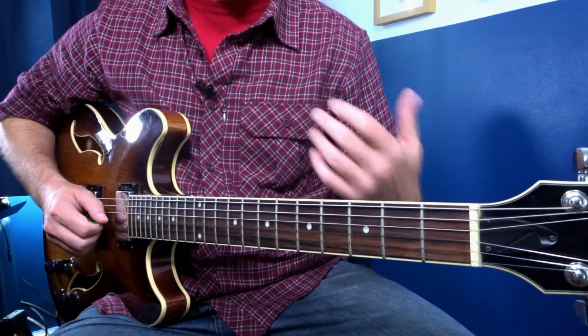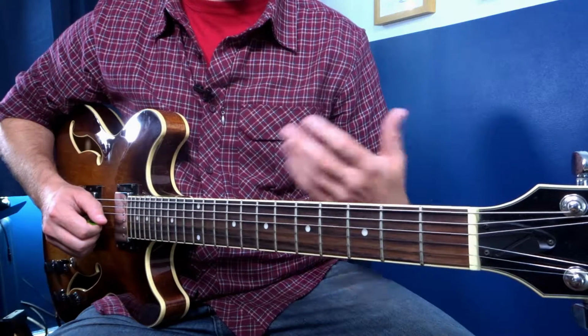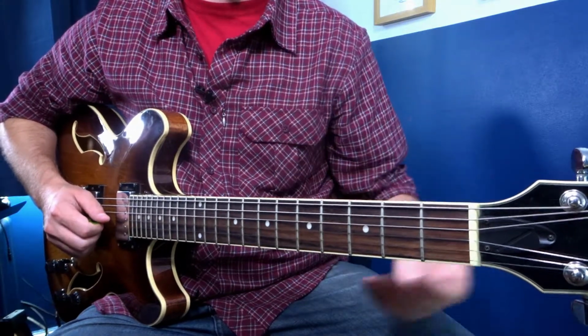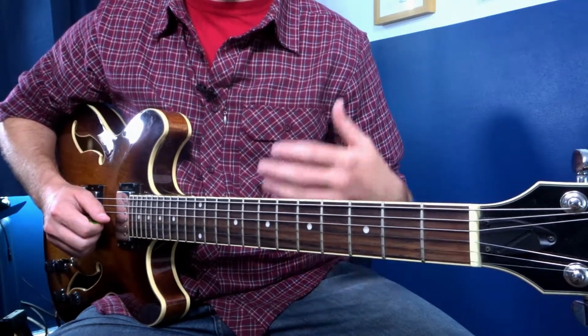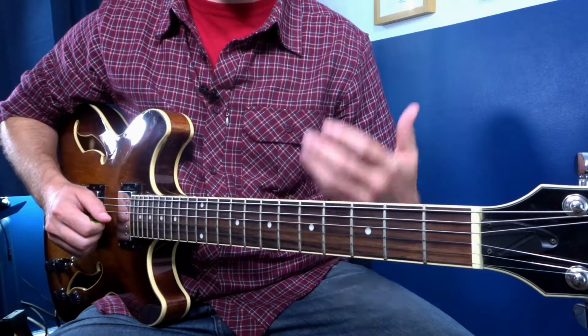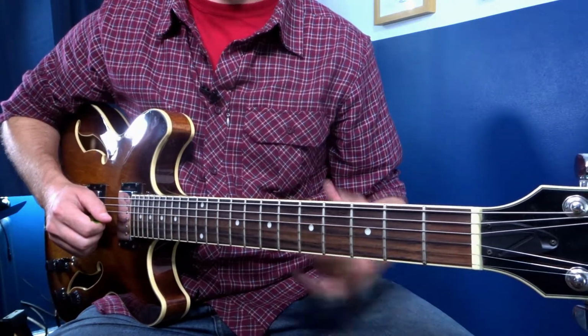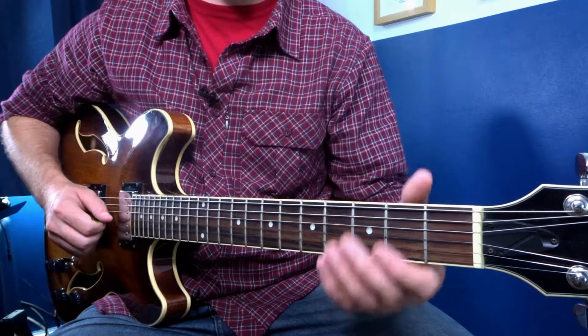Lick 1, so I've tried to keep these licks quite simple but somewhat interesting so you can really change them, adapt them to make them your own. But just even at the basic level, they're not going to be insanely hard to play. You might find them a little bit tricky at first, but you'll get these with a bit of practice.